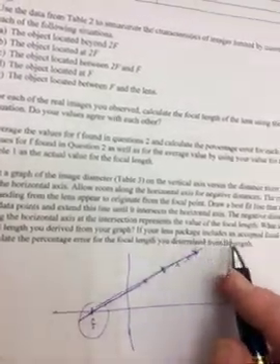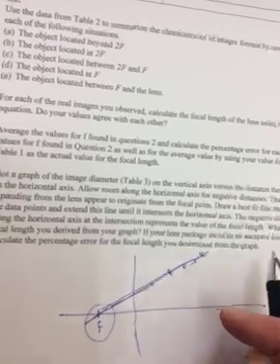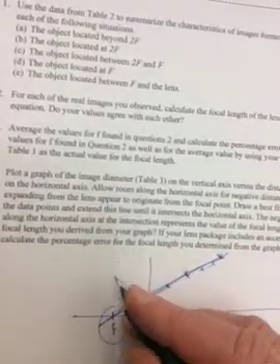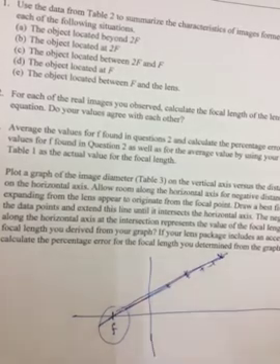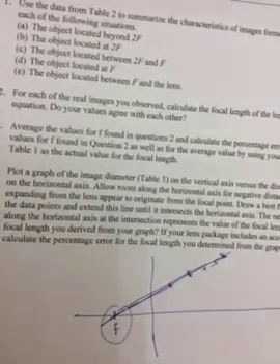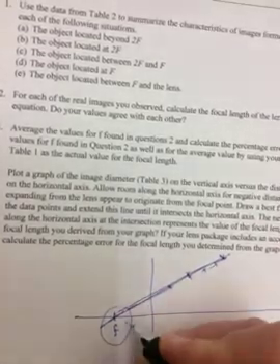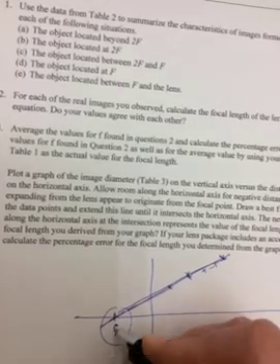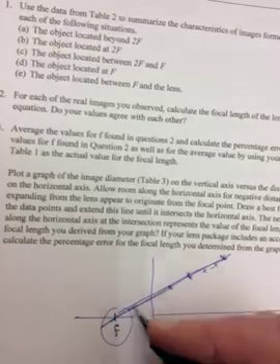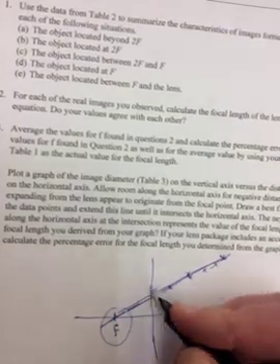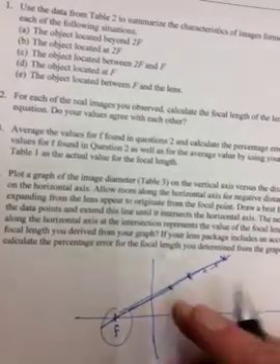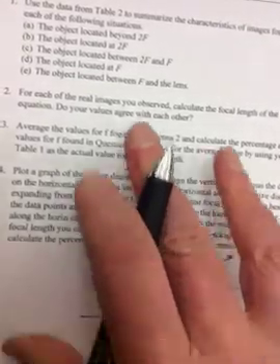Then it says if your lens package includes an accepted focal length, calculate the percentage error. And your lens package did. I didn't tell you because I didn't want to bias you, but both of your lens packages had a focal length on them. So when you come back in the next day after your test, I'll tell you what those focal lengths are so that you can do the percentage error. Okay? So that's the questions.